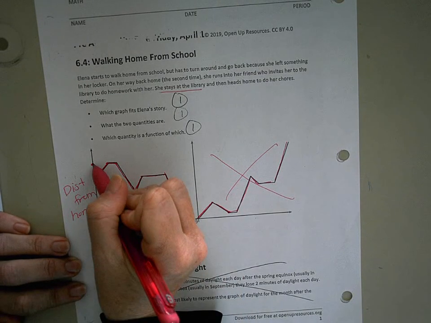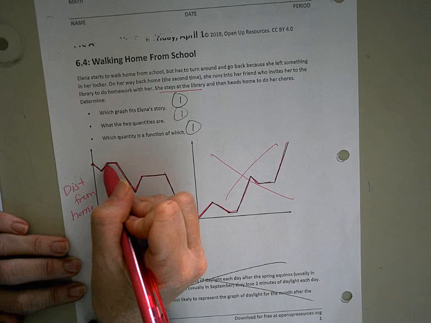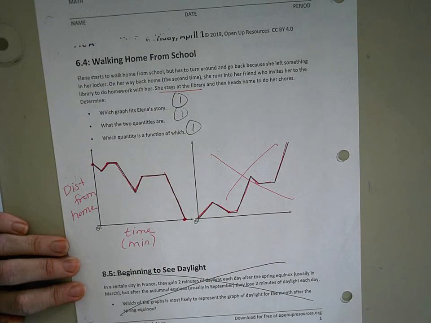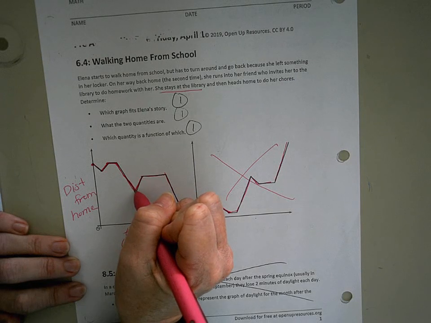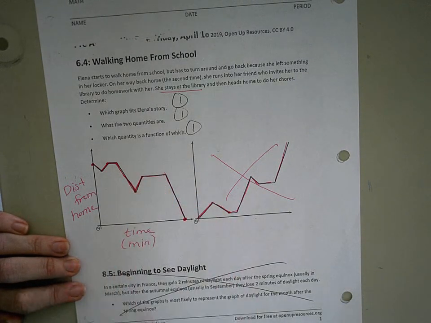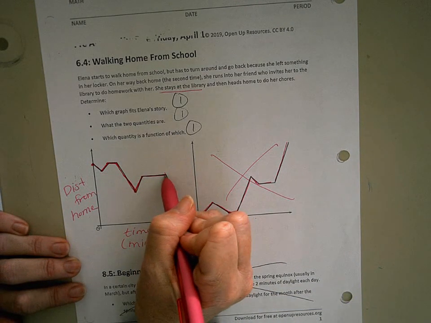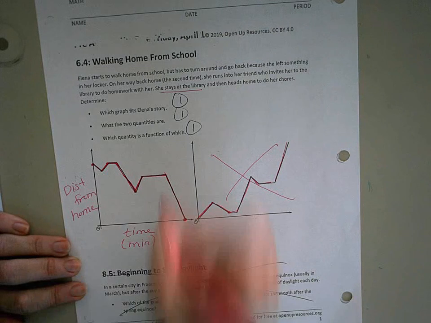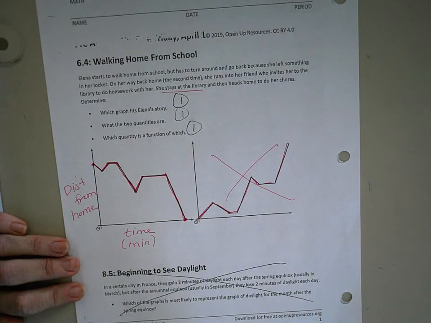So she's walking home, she's getting closer to home, but then has to go back to school. She stays at school to get whatever she needs out of her locker for a quick minute, starts walking back home, but then her friend's like, hey, let's go to the library. So they have to walk to the library, which looks like it's a little bit farther away from home. They're going to stay at the library for a while and do their homework. And then she's going to go home and do her chores.